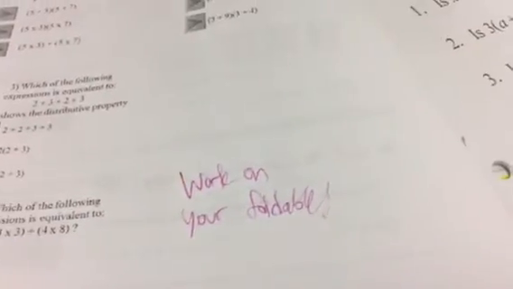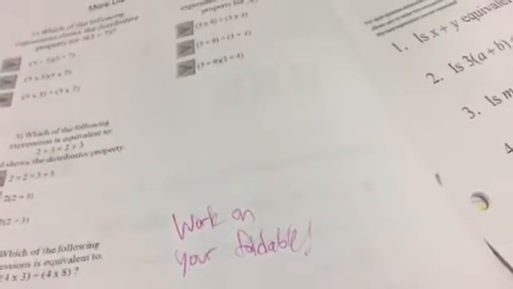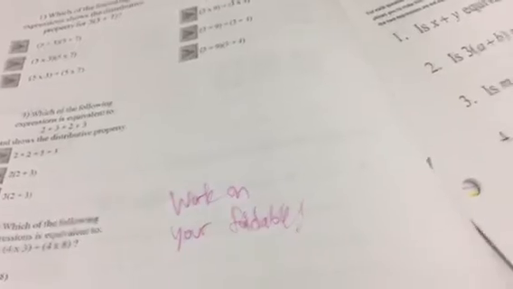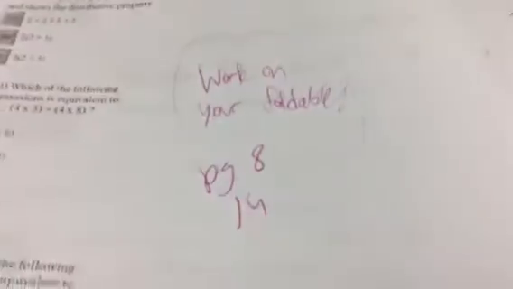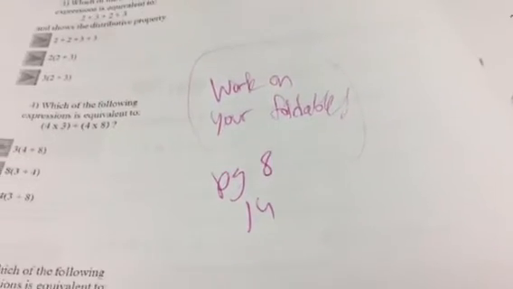I would also like for you to work on your foldable tonight, please, so that over the Thanksgiving break, you can have something to look at and study from. So that's your homework tonight. Finish page 8 and page 14 and work on your foldable. And we will be checking this tomorrow in class.